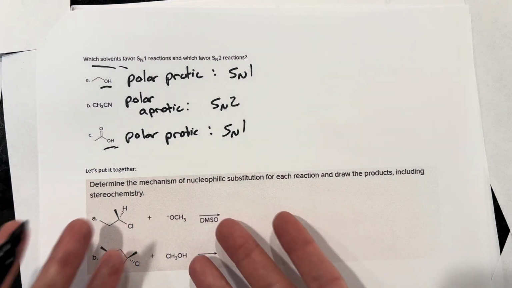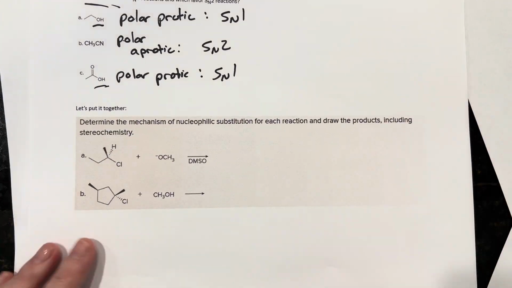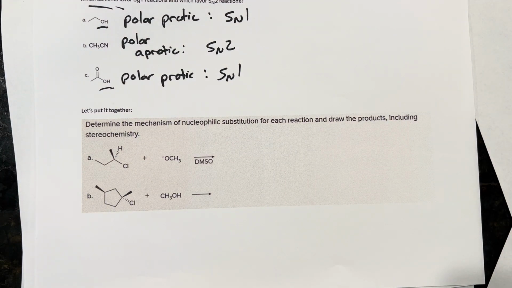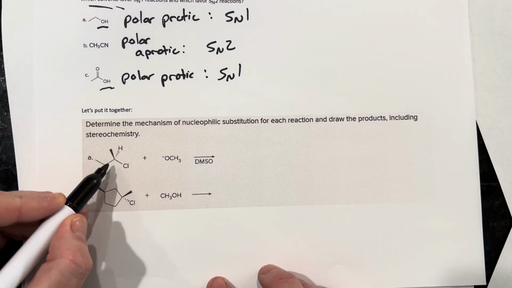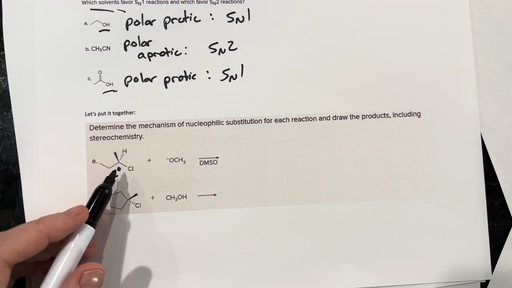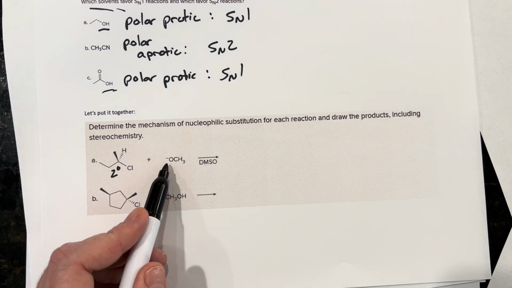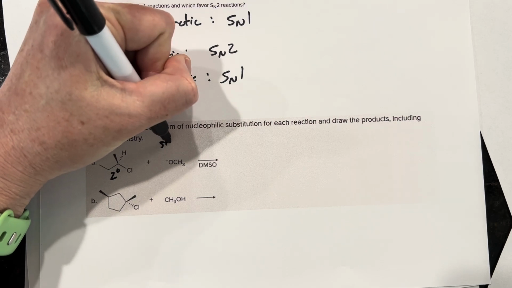Just by being given these two reactions, we can determine if it's going to be SN1 or SN2 as the most likely reaction. In this first one, the first thing I notice is that this is a secondary alkyl halide, which means it could be SN1 or SN2. But then I see this. See that negative charge? This is a strong nuke.